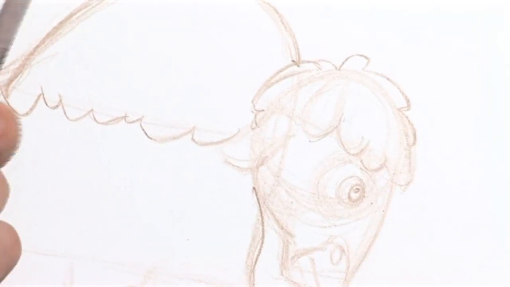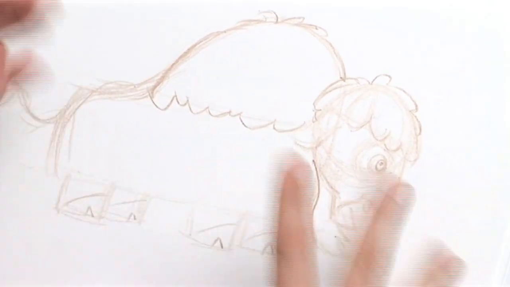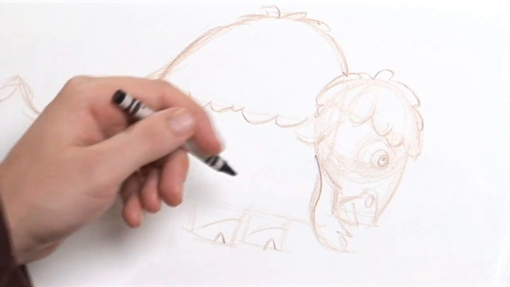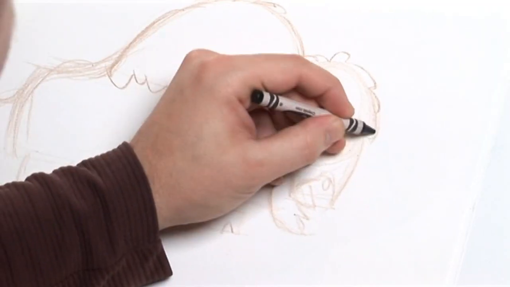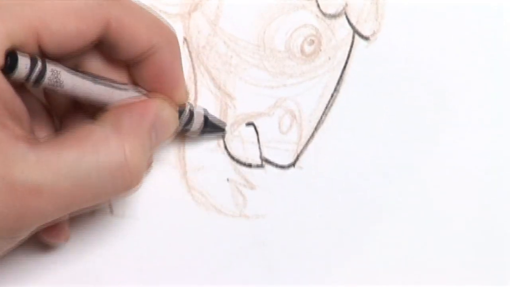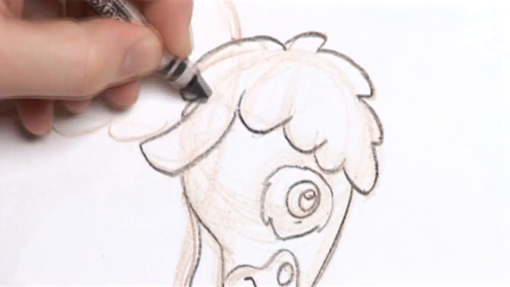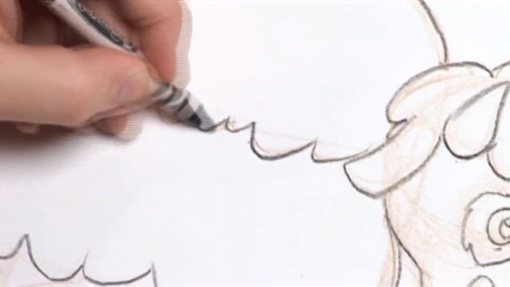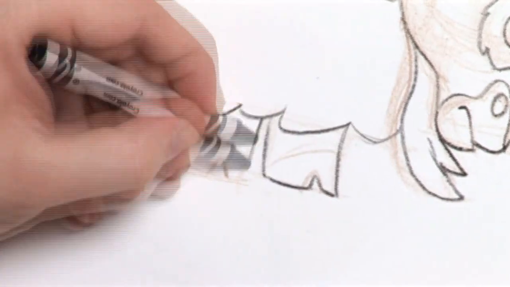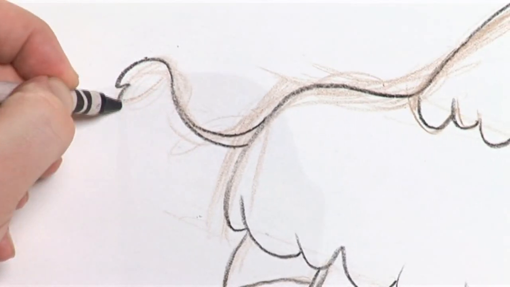And now this black crayon here is going to help me make sure that everything has a nice crisp line to it and we can see just what we intend to see. So all these rough sketchy lines, they don't really even matter anymore. They're more of a guide. So I'm just going to start over here. That's the basic shape. Now we're just going to block in the tail.